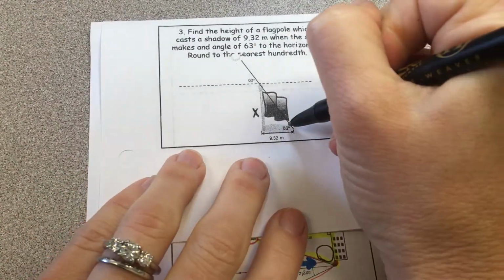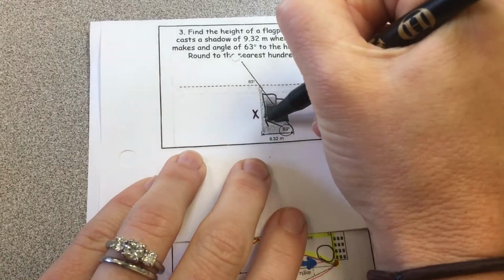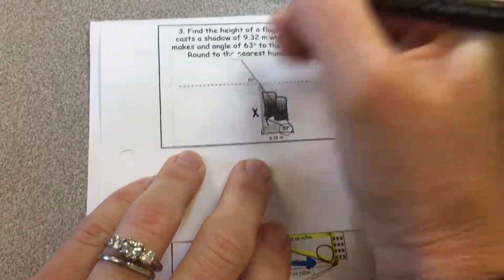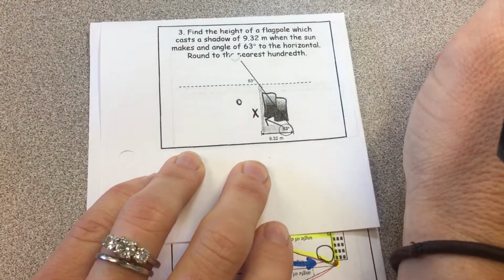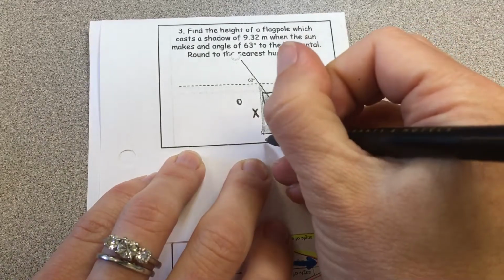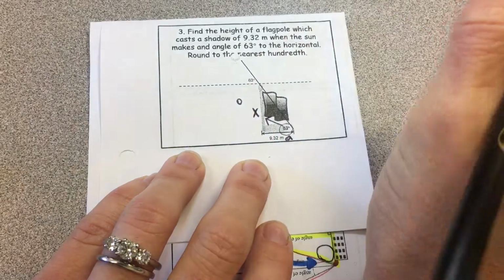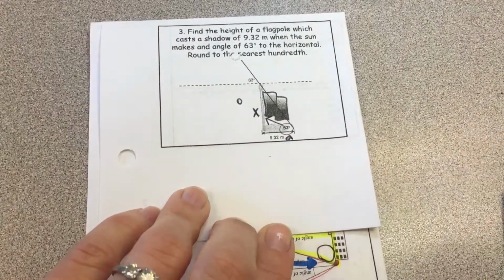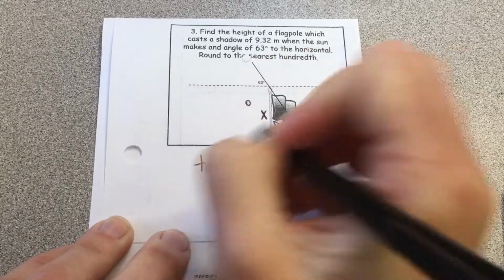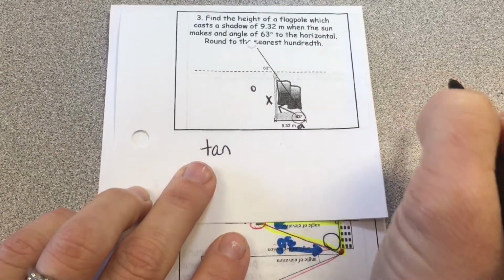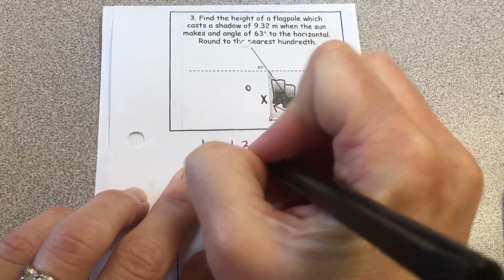All right, so look at your angle. We got 63 degrees and draw your arrow. So what does that make X? The opposite, okay? X is your opposite. What's 9.32? Adjacent, okay? It's your adjacent, okay? All right, which one is O and A? Tan. So I write tan. Your angle always comes next. What's the angle on this one? 63.